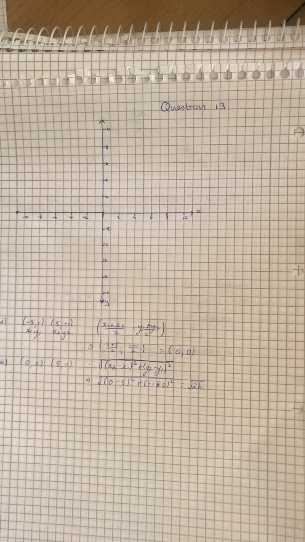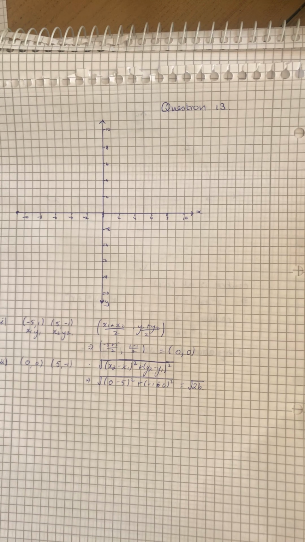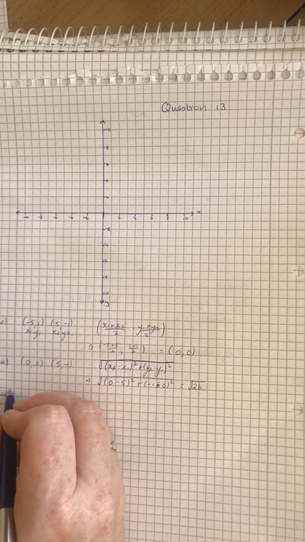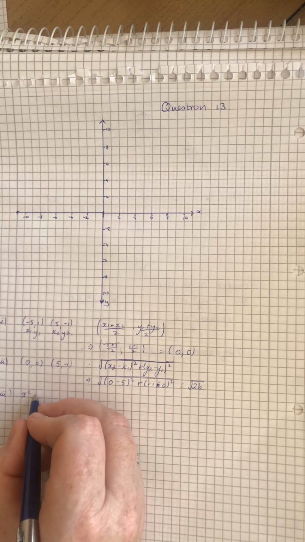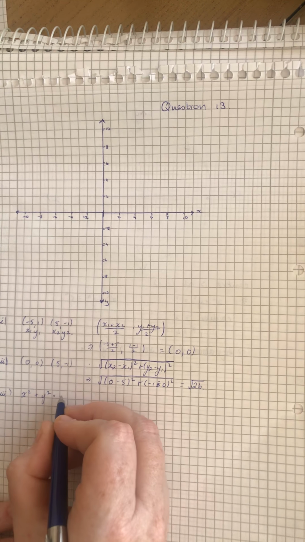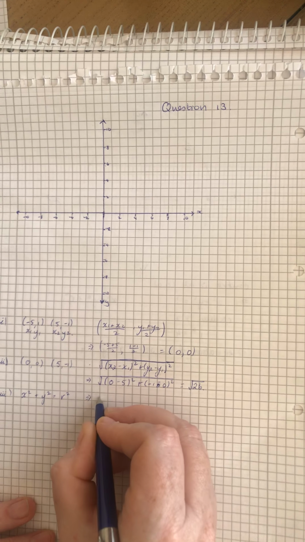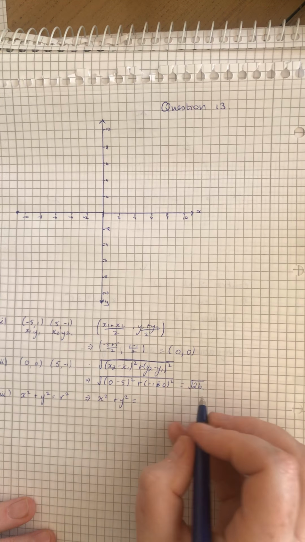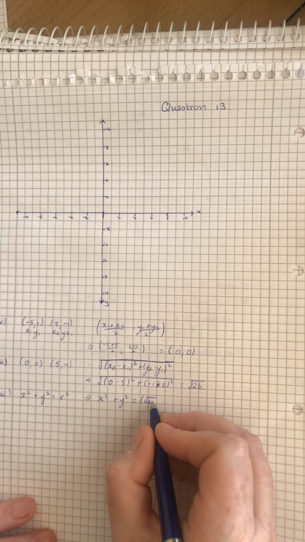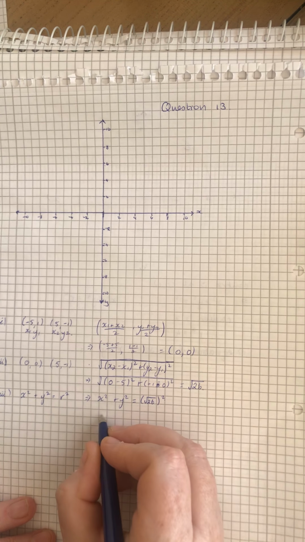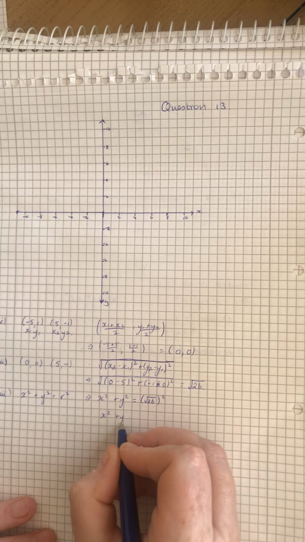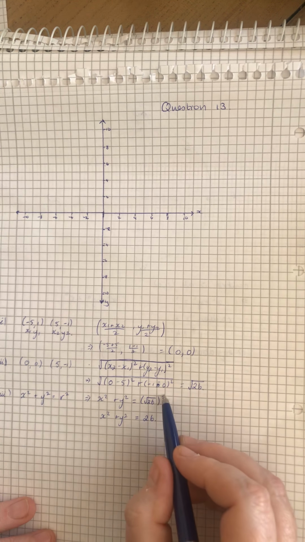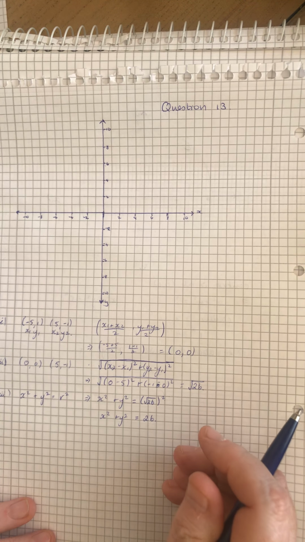That is our radius. Then we have to write down the equation of the circle. We know that that's going to be x squared plus y squared is equal to r squared. So that's x squared plus y squared is equal to, this is our radius, so it's the square root of 26 squared. So it's x squared plus y squared is equal to 26. You do that bit on the calculator, as you know.